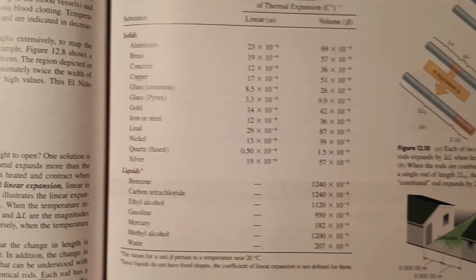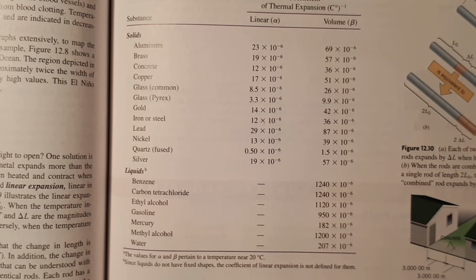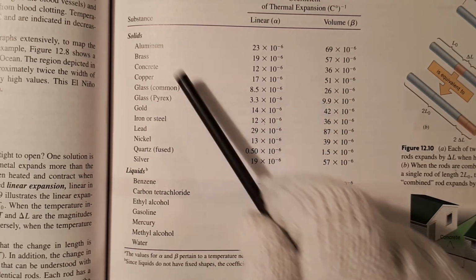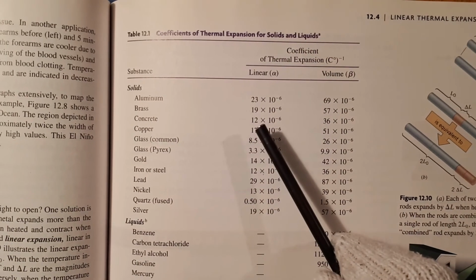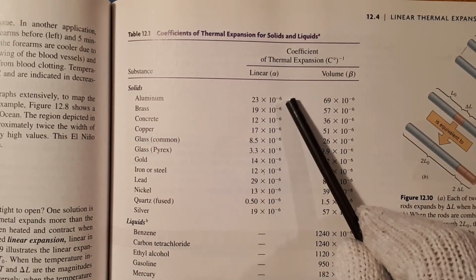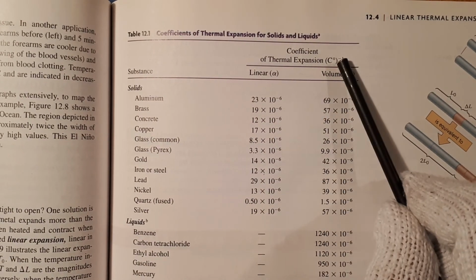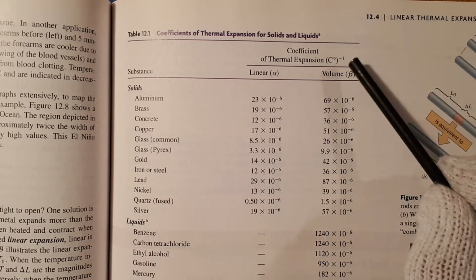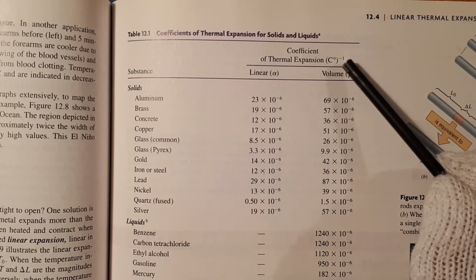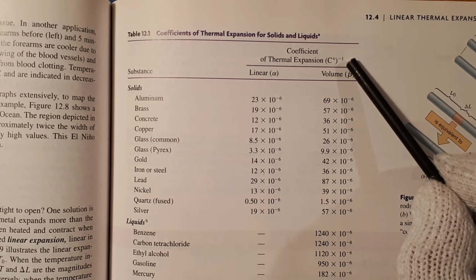Here's the chart. We can see here aluminum has a value of 23 times 10 to the minus 6 per degrees Celsius. This says Celsius degree, but that's a comment for another video. We'll simply say degrees Celsius.